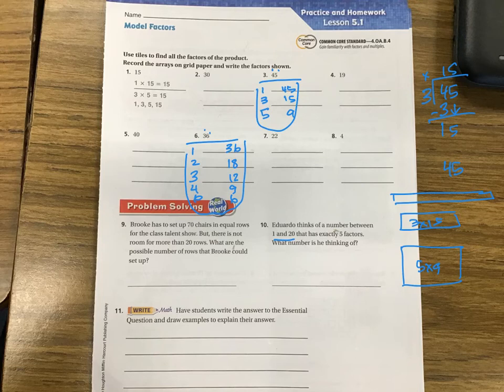What about 16? Let's see. We have 1 and 16, 2 and 8, and 4 and 4. So, do we have 5 different factors? We have 1, 2, 4, 8, and 16.